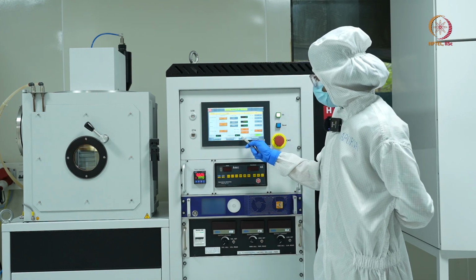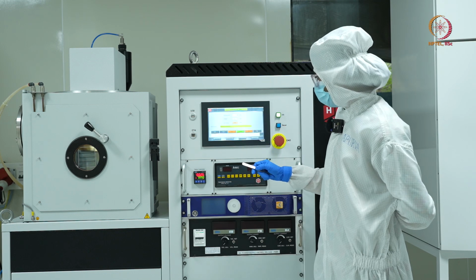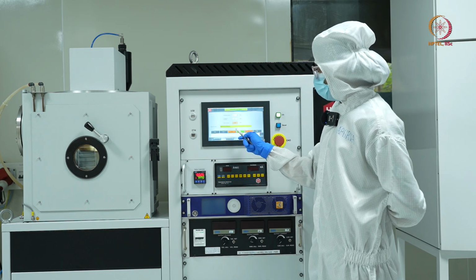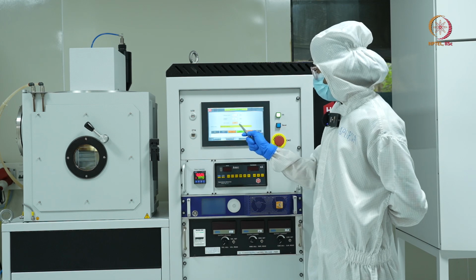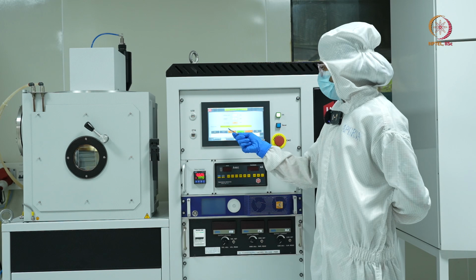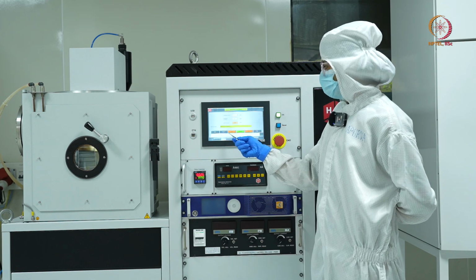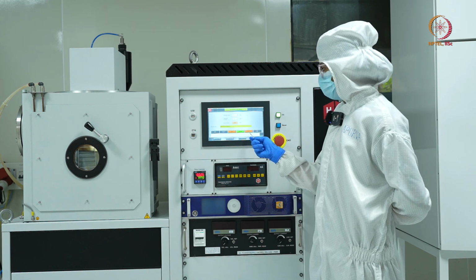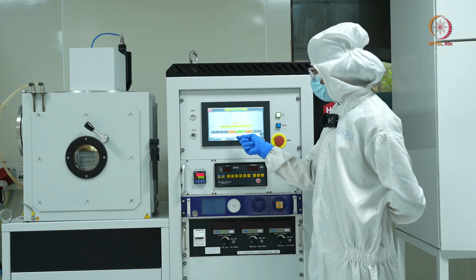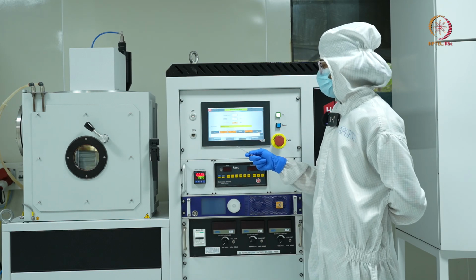Now I'll go back to the system control. Now I have the option to seal or vent. Ideal practice is I'll first cycle it for a few minutes and then I'll vent the chamber. To do that, I'll press seal first.